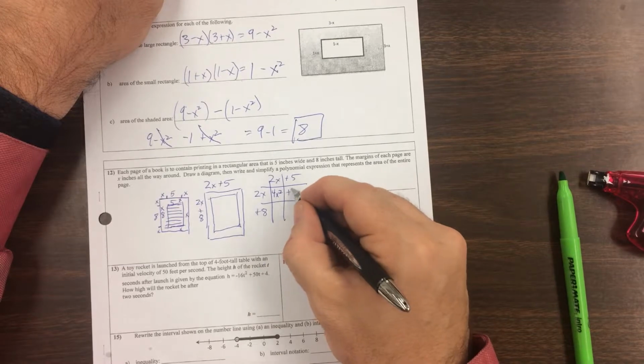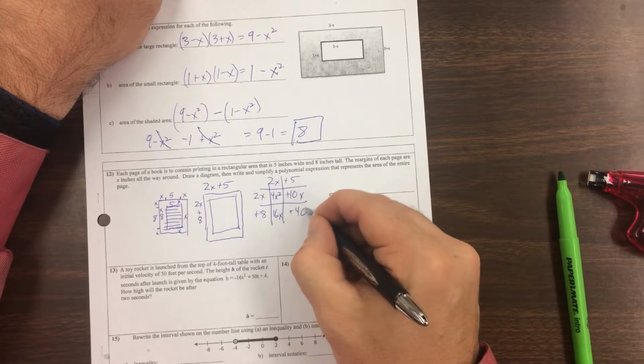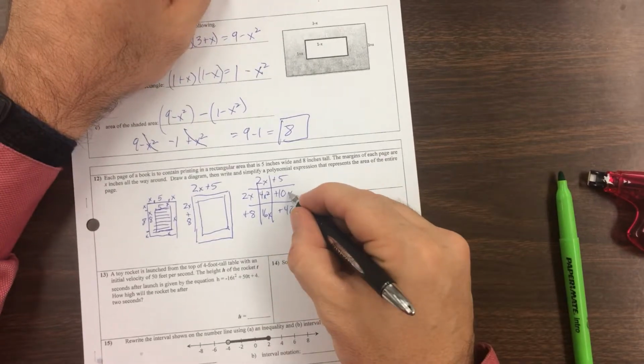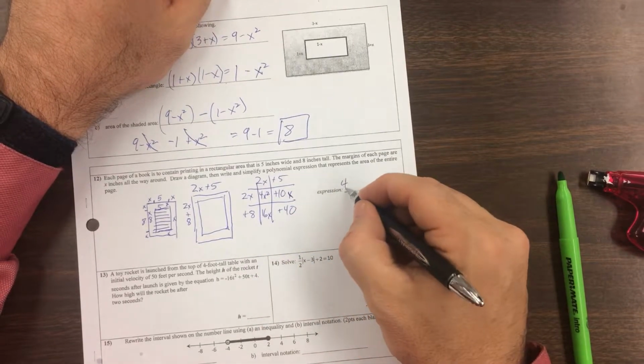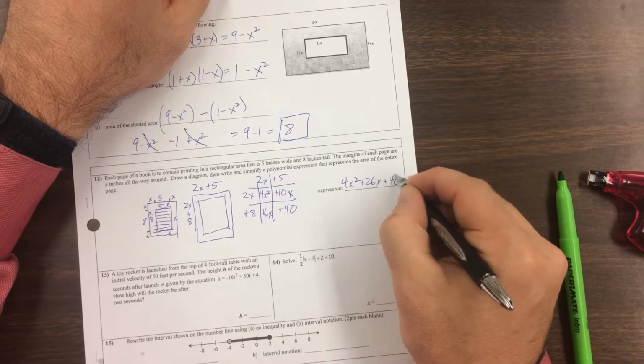Box method. Combine like terms: 4x squared plus 26x plus 40.